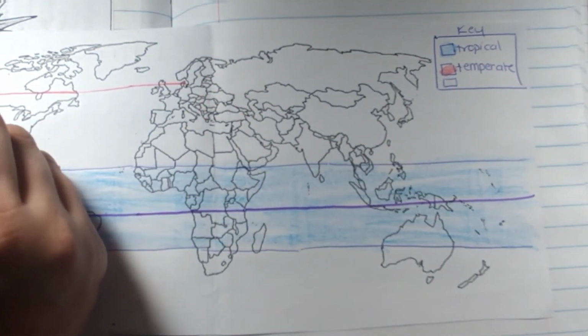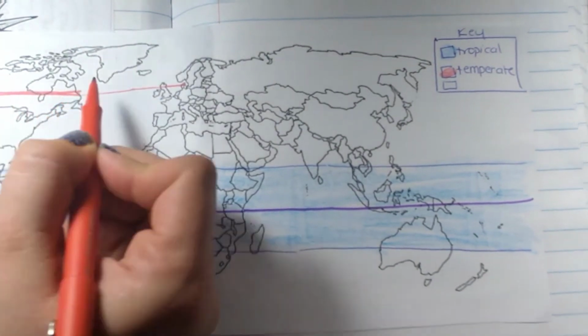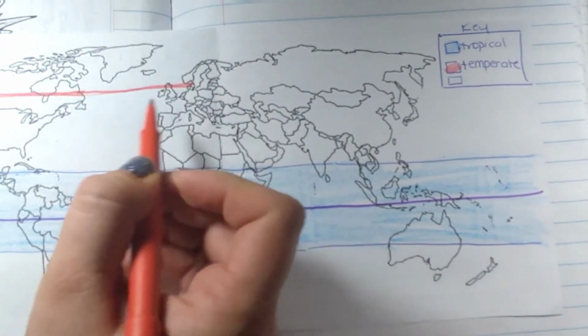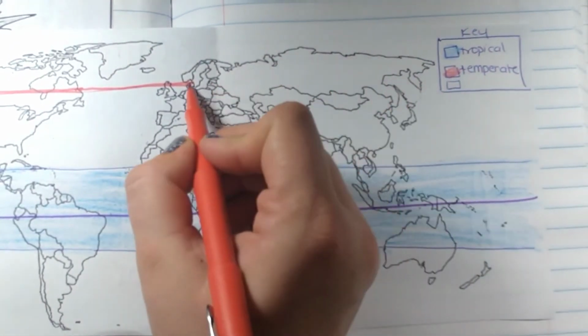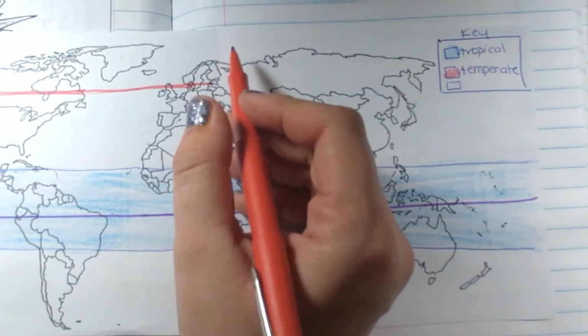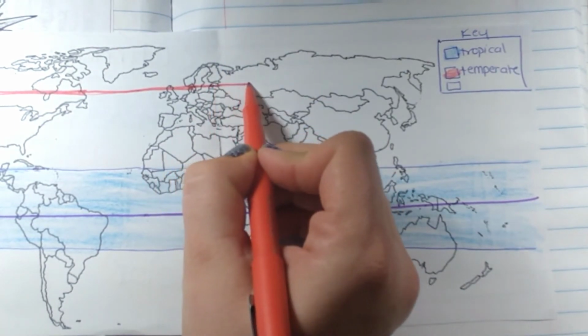We're actually supposed to go there. Okay, there we go. My line got a little too low because it's the bottom of here through Russia.